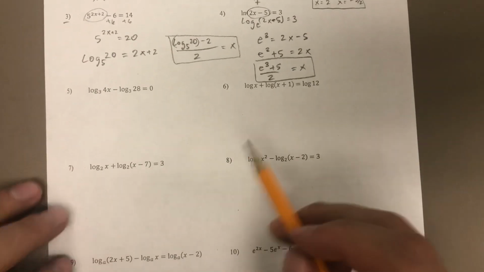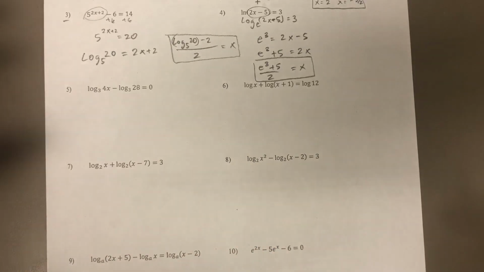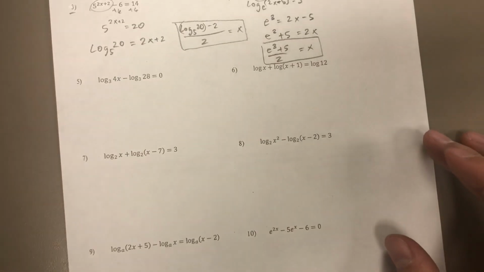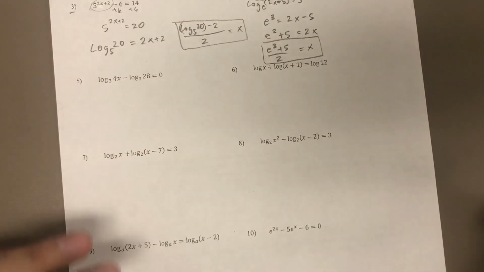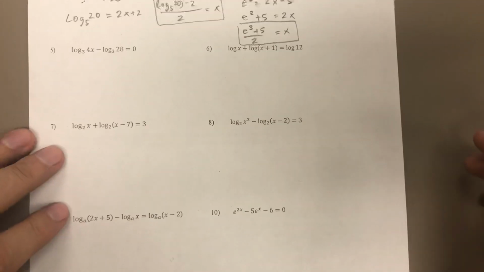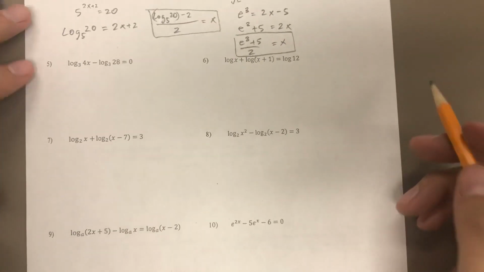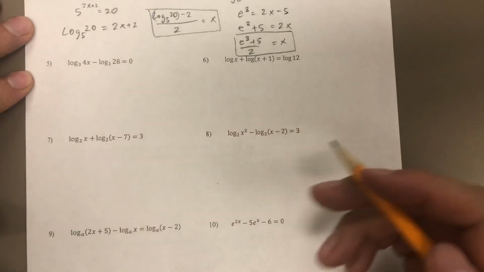All right, numbers 5, 6, 7, 8, and 9 are all kind of handled the same way. I'm going to do the first step for each of these because I'll show you that it's the same first step for each of them, but from there it kind of goes off in two different directions. So I'll show you that the first step's the same for number 5, number 6, number 7, number 8, and number 9.